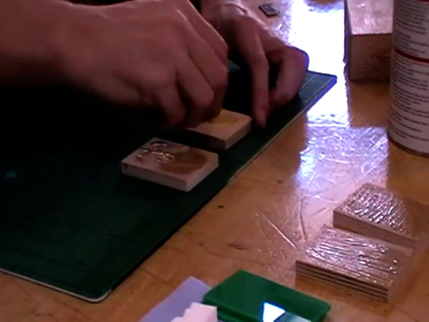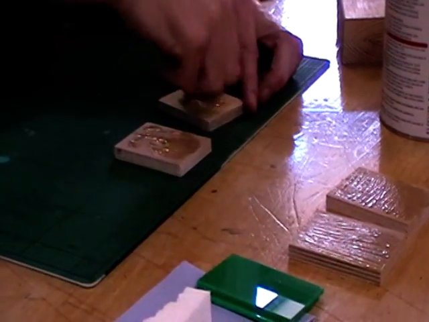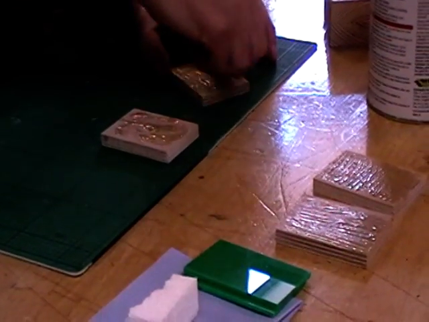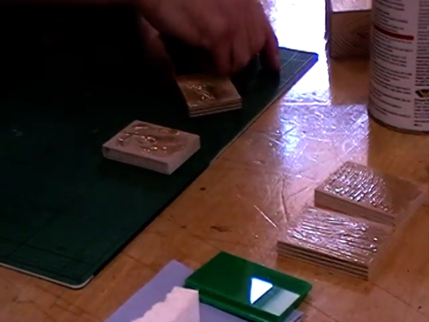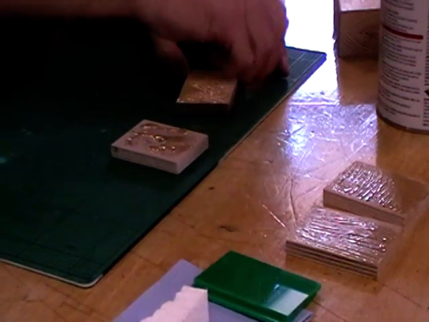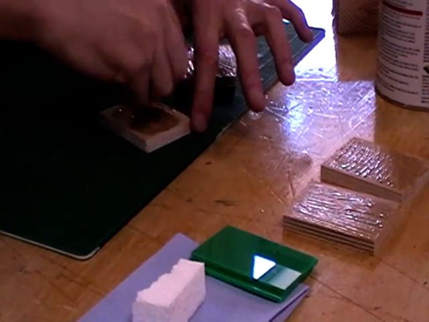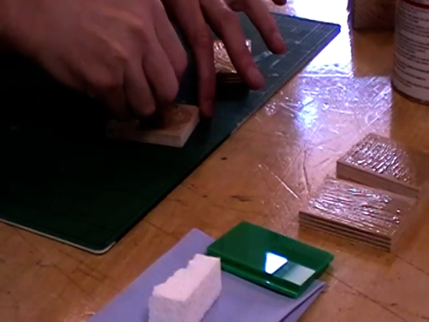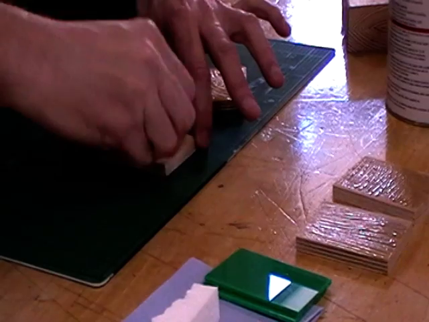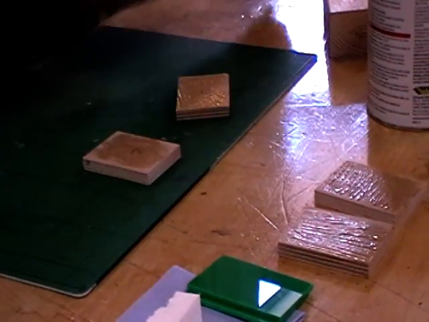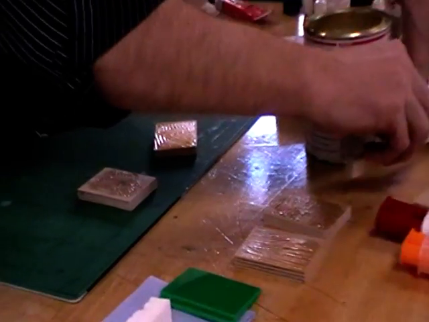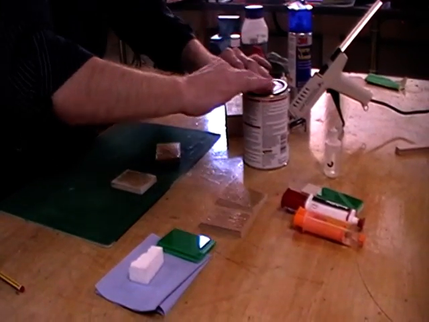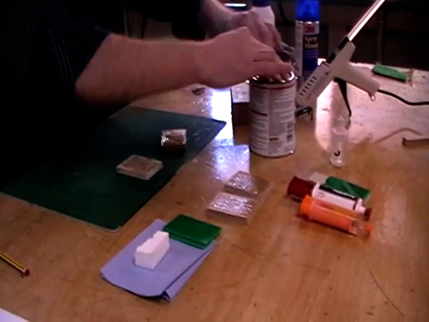Okay, again with my spreader. Nice thin coat all over. Okay, that will be fine. I'm going to put the lid back on because of the fumes. Now I'm just going to leave those to set.